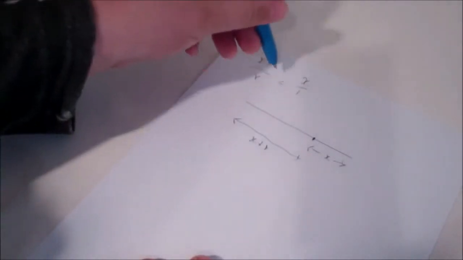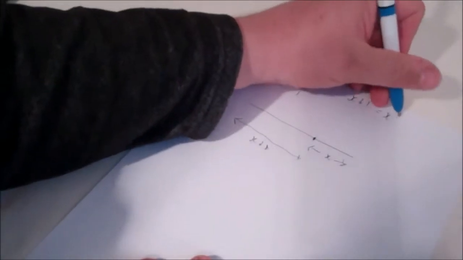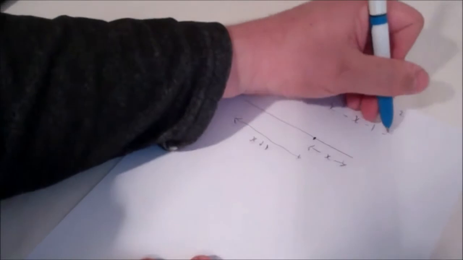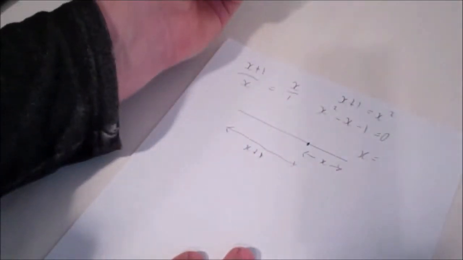Well, we can find the golden ratio by solving this equation. And to solve that equation, I'm just going to cross multiply here. X plus 1 equals x squared. I'm going to get x squared minus x minus 1 equals 0. I'm going to solve that using the quadratic formula. A very, very useful thing indeed.